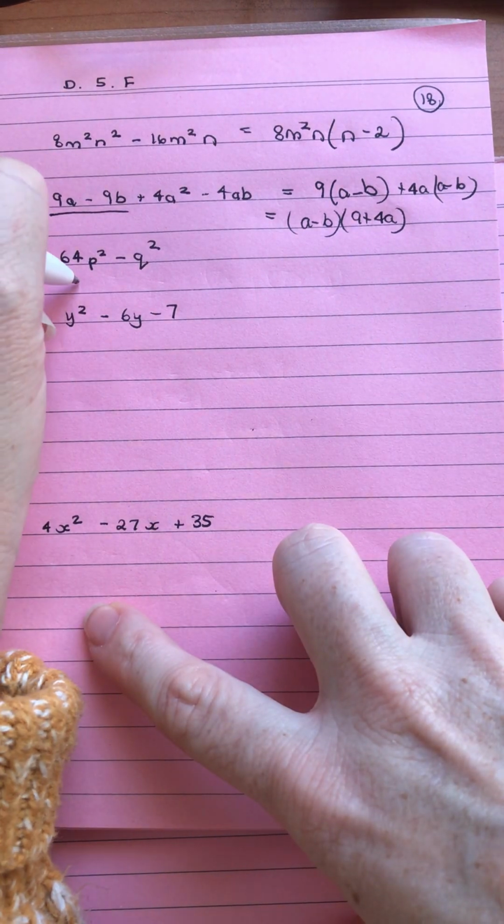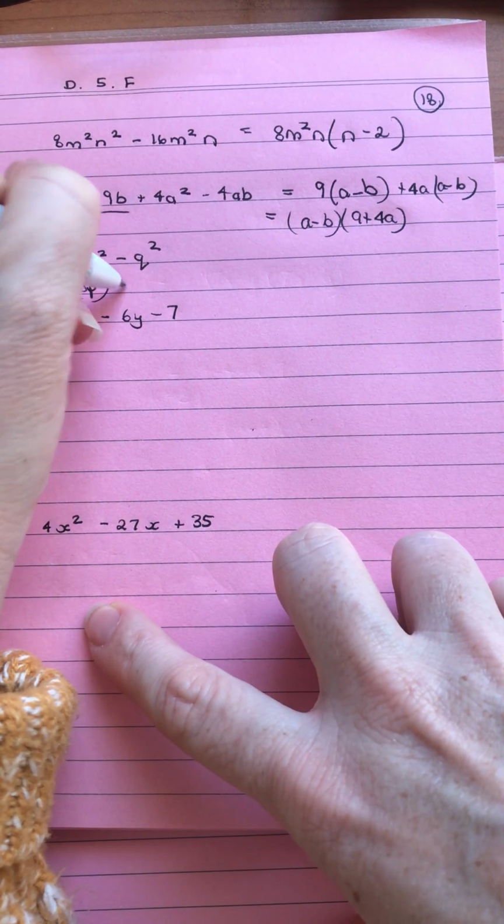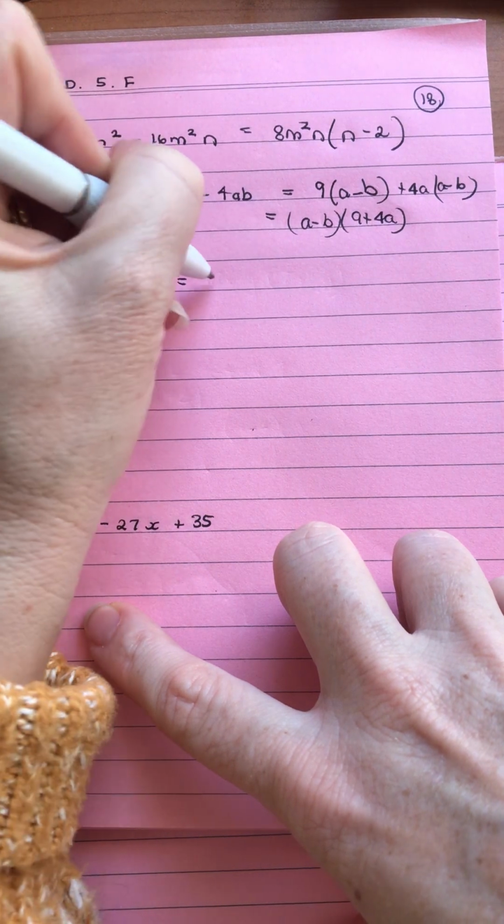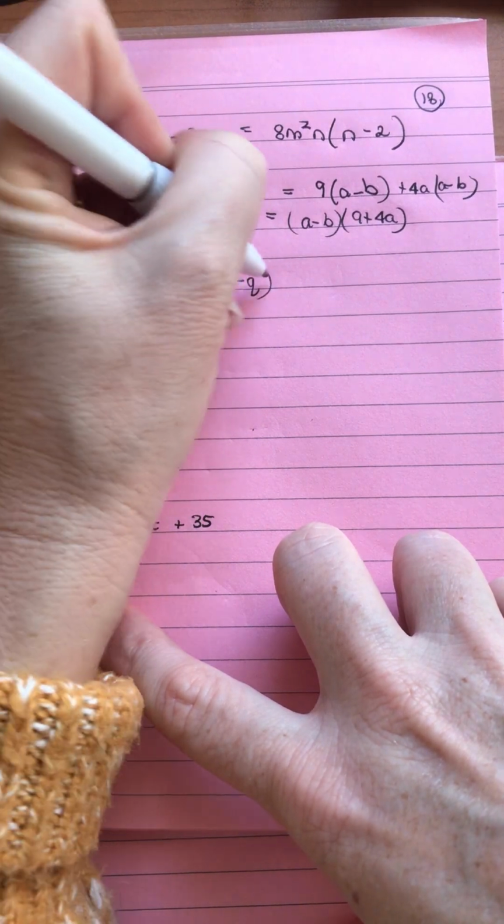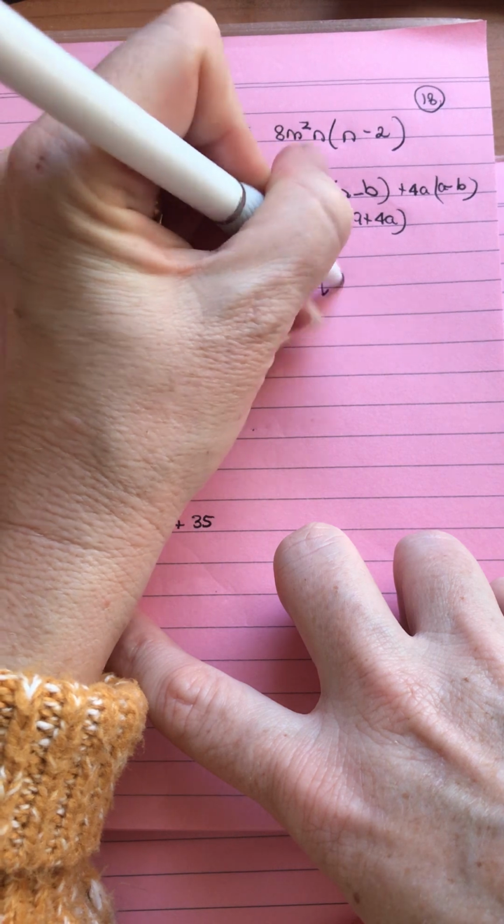For our third one, we have a difference of 2 squares, so we've got 8p all squared minus q squared. So we can write that as 8p take q and 8p plus q.